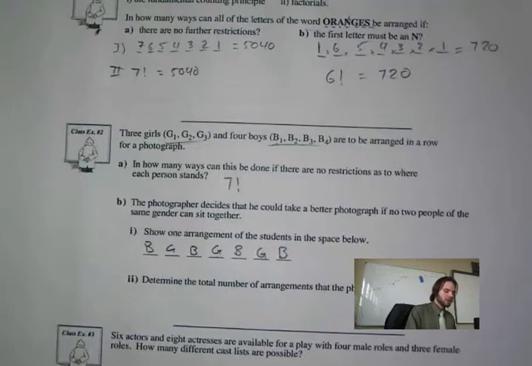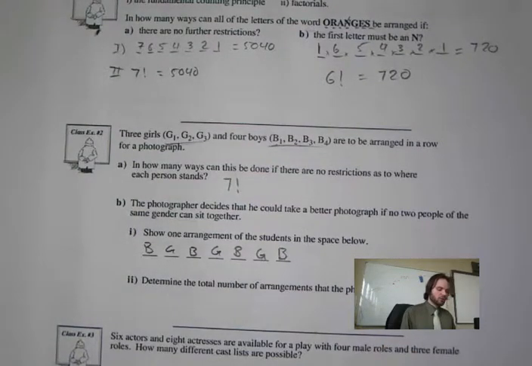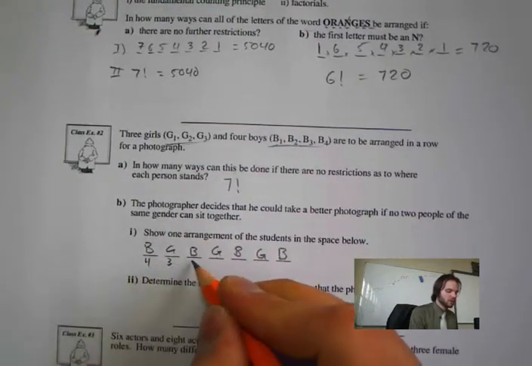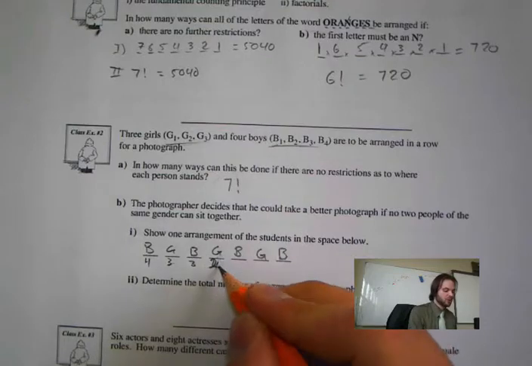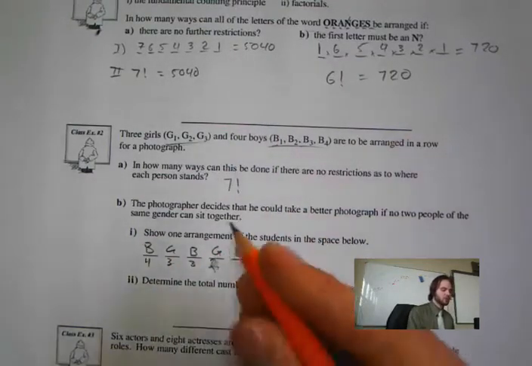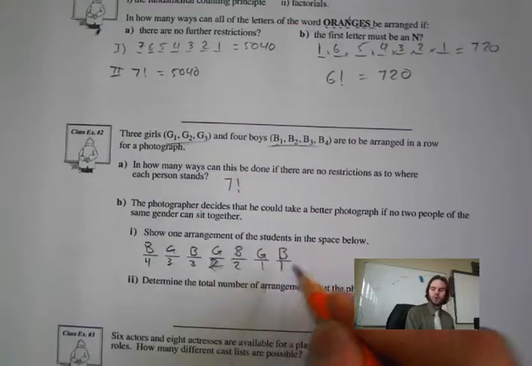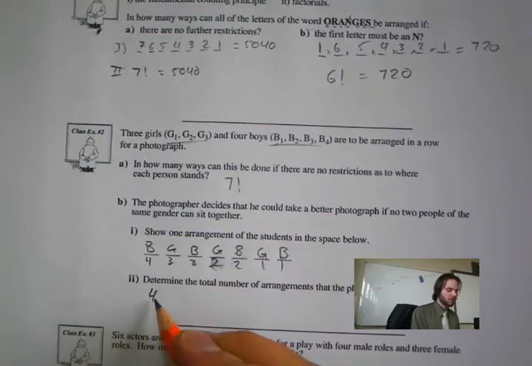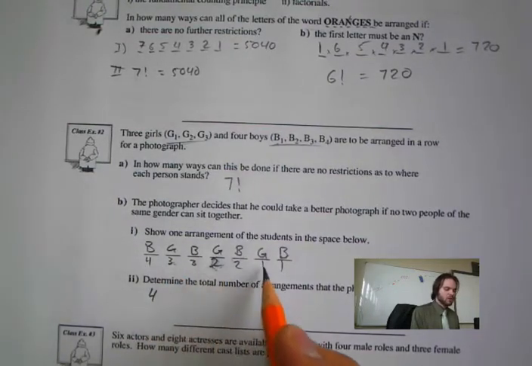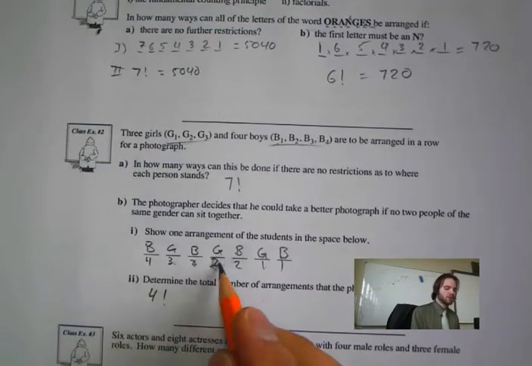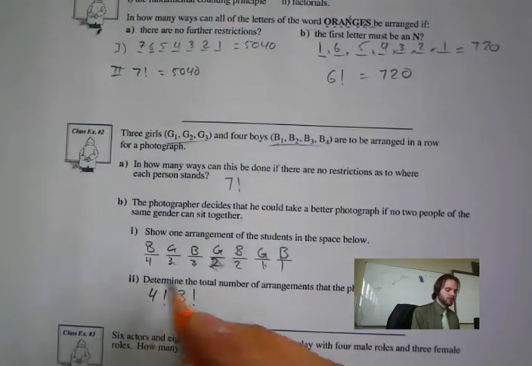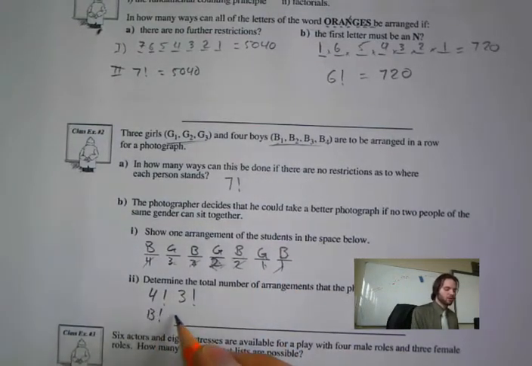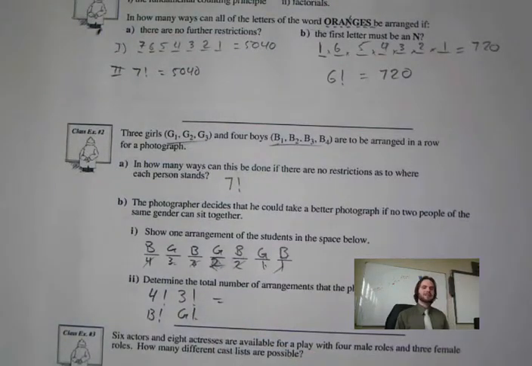Now let's determine the total number of arrangements. If I look at this, there's 4 boys, 3 girls, then 3 boys, 2 girls now, since this one's already being used, then 2 boys, 1 girl, and then we have 1. Altogether, this is 4, 3, 2, 1, which is 4 factorial, multiplied by 3, 2, 1, which is 3 factorial. That's the boys factorial multiplied by girls factorial. And that's an easier way of doing it.